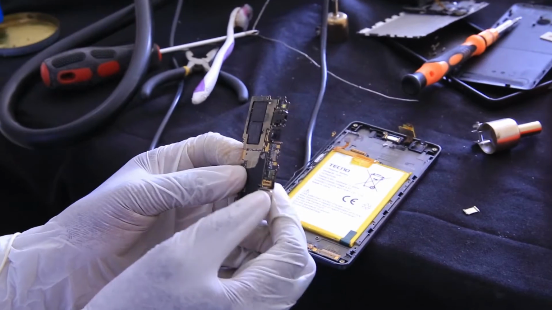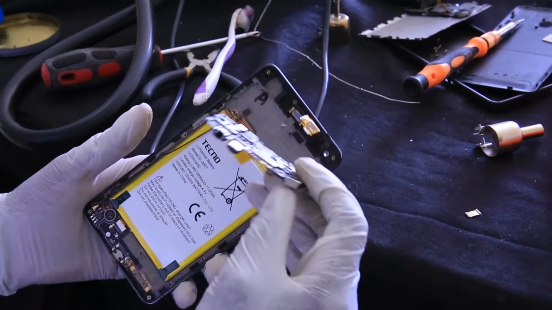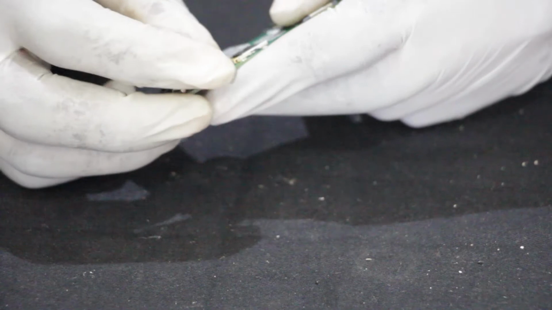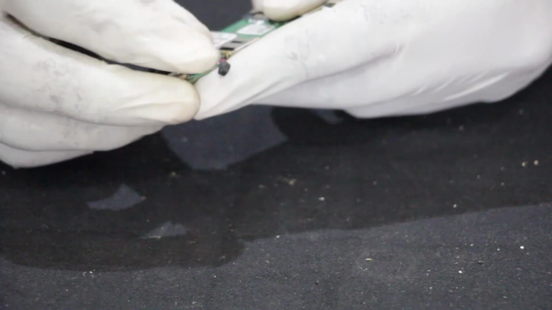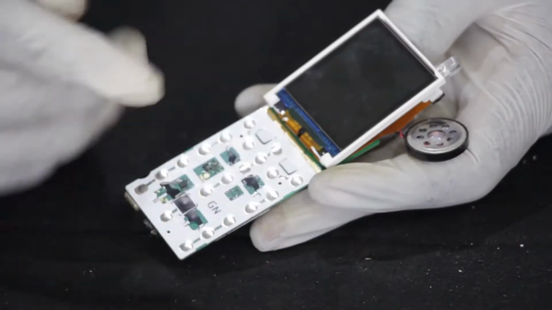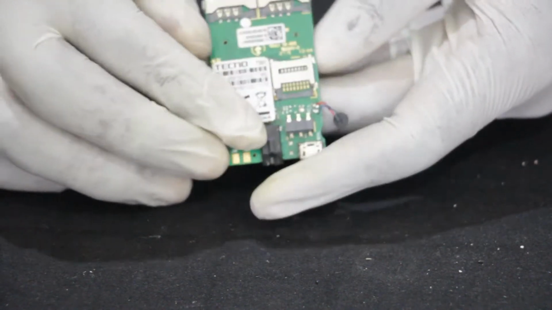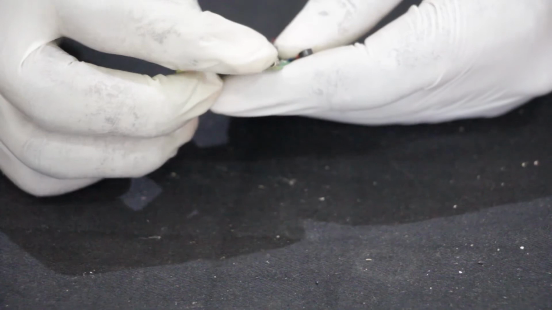Firstly, you may ask yourself, what is a cell phone motherboard? A cell phone motherboard is a printed circuit board which holds many peripherals of a cell phone. Some of the cell phone motherboard peripherals, as you can see on your screen, are the microphone, the speaker, the screen and touch screen, the vibrator, the front and back camera, the earpiece, the antenna, and finally, the charger system.